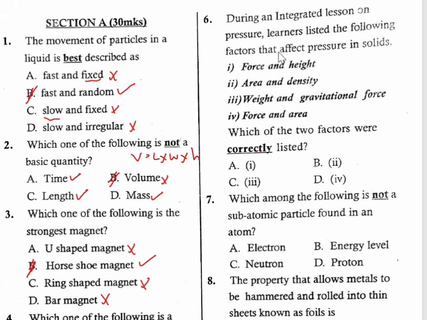During an integrated lesson on pressure, learners listed the following factors that affect pressure in solids: force and height, area and density, weight and gravitational force, force and area. So pressure in solids, you know that from the formula, pressure is equal to force over area. These are the two factors that affect pressure.